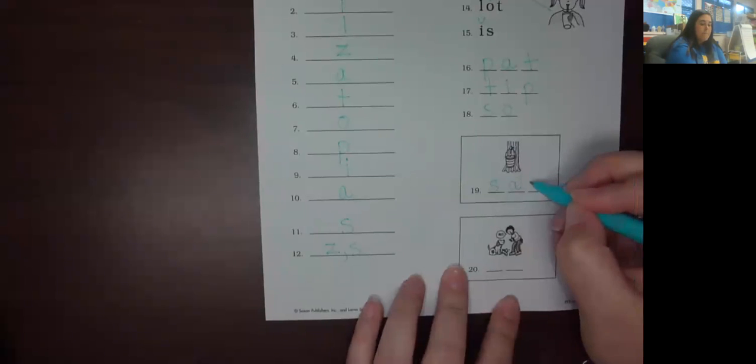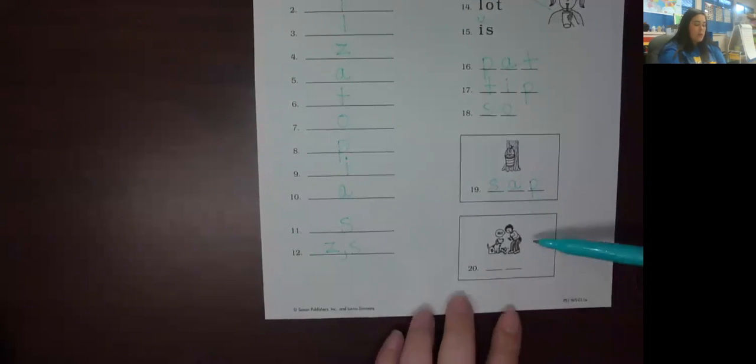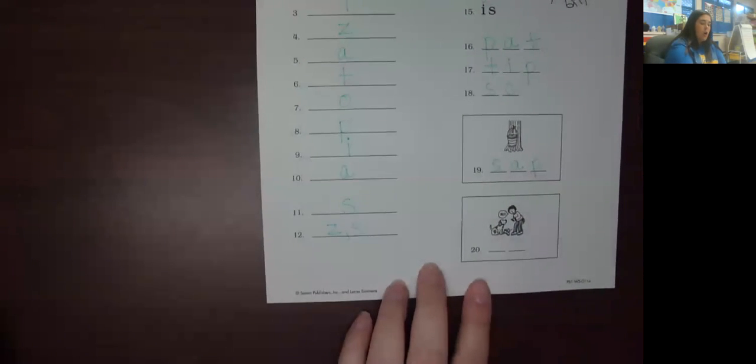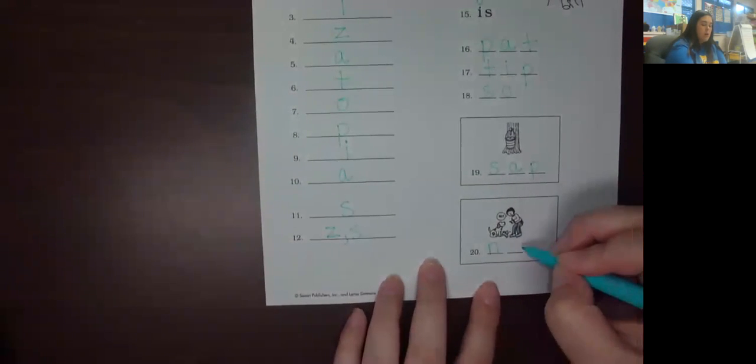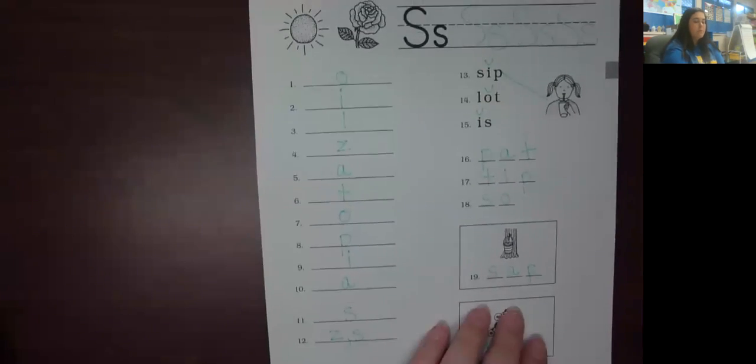S-A-P. Sap. Okay. Then on number 20, there's a lady, and she's telling the dog no. No. So we're going to spell the word no. N-O. No.